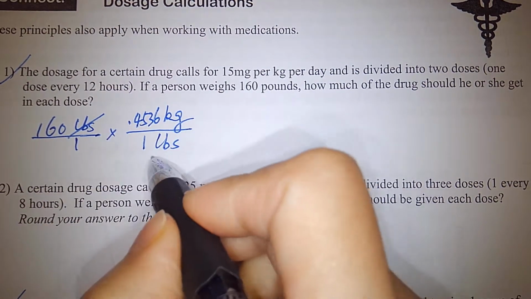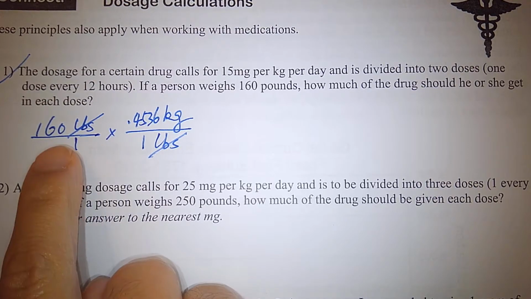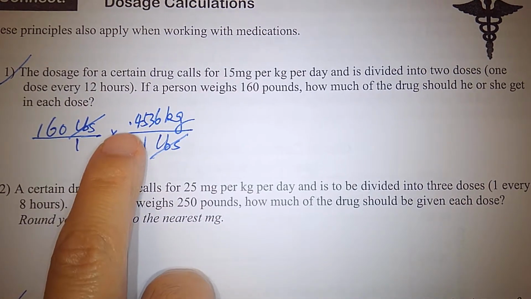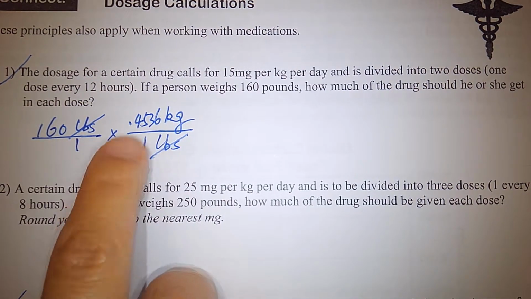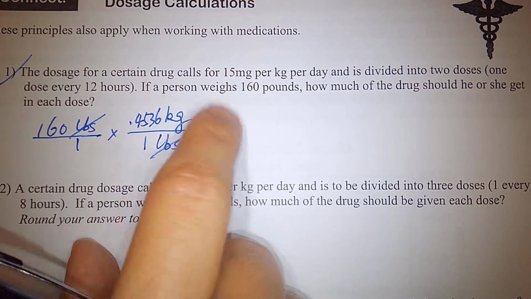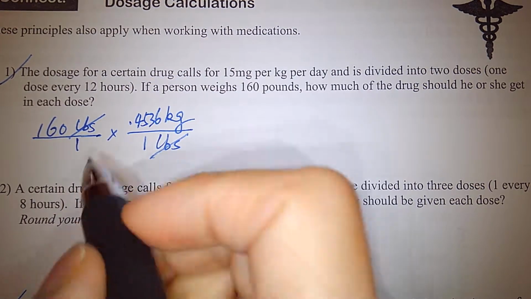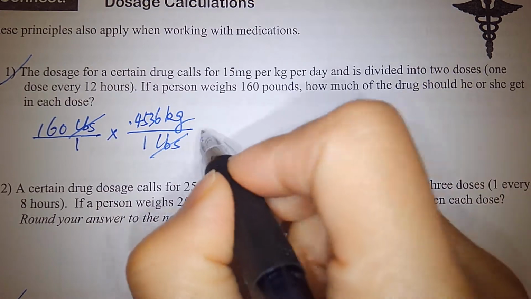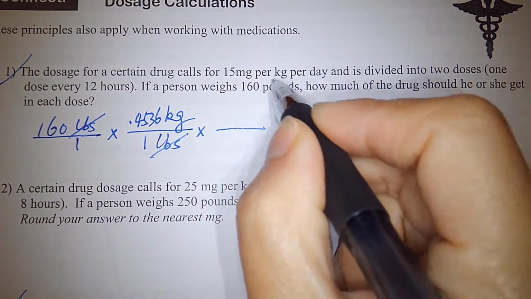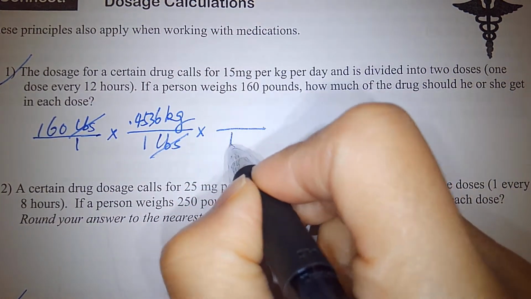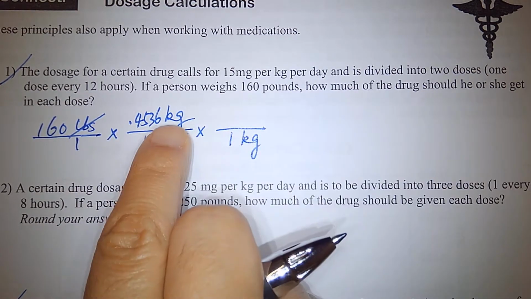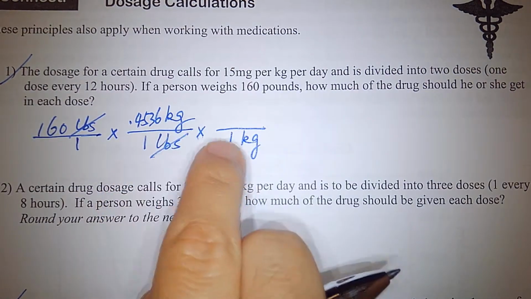So this way, the pounds is gone. All we know is 160 times 0.4536. That will give us the weight in kilogram for this patient, right? And how about the drug? Every 1 kilogram, we put a kilogram on the bottom because we want to cancel out this kilogram on the top, okay?